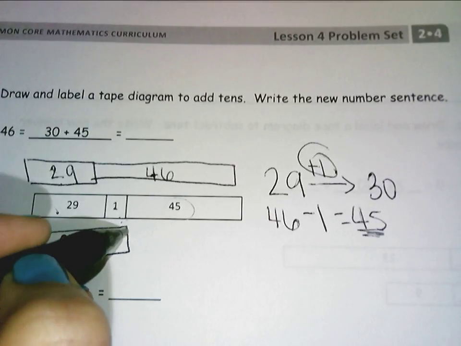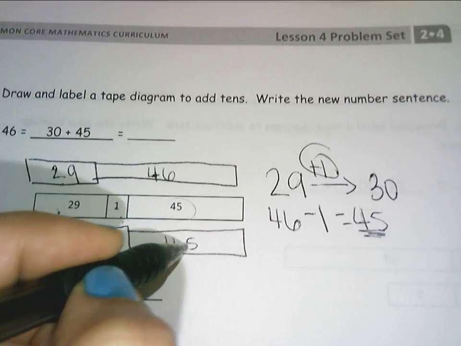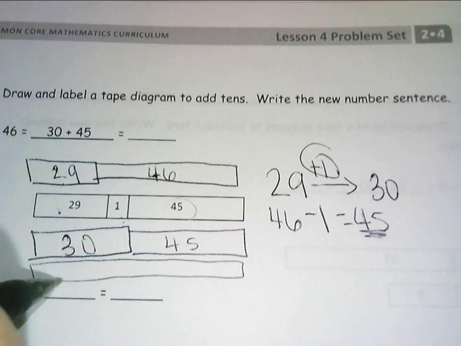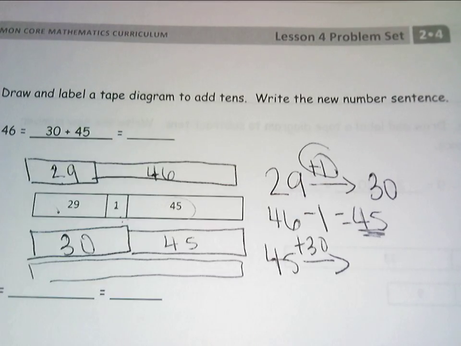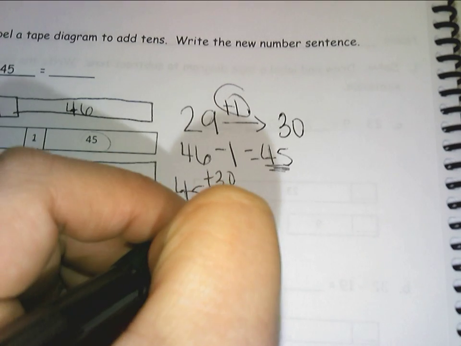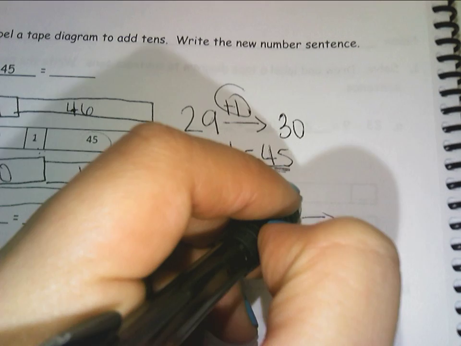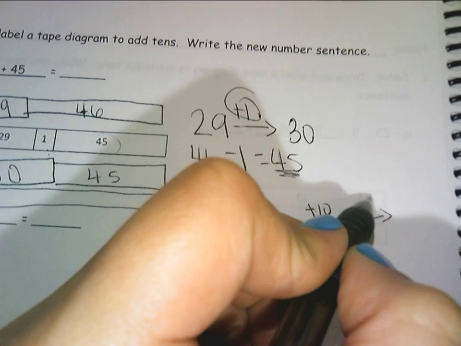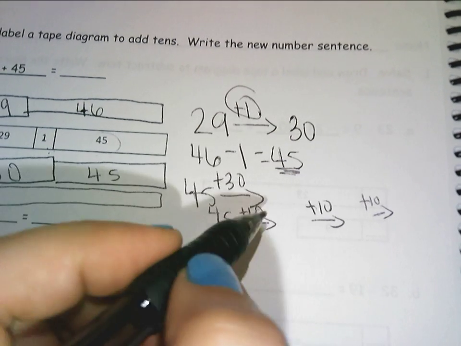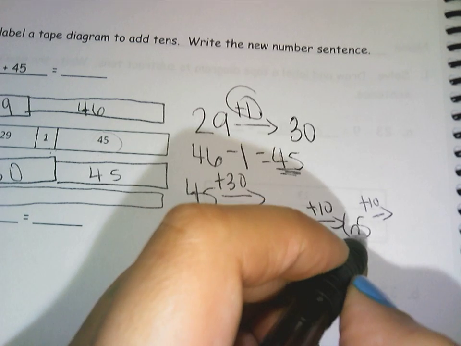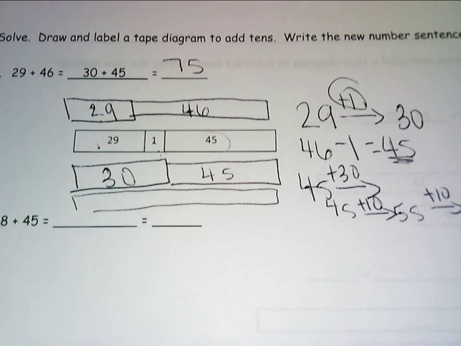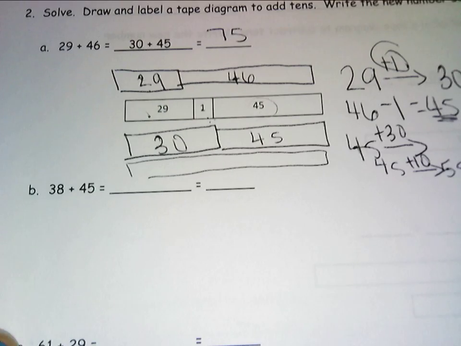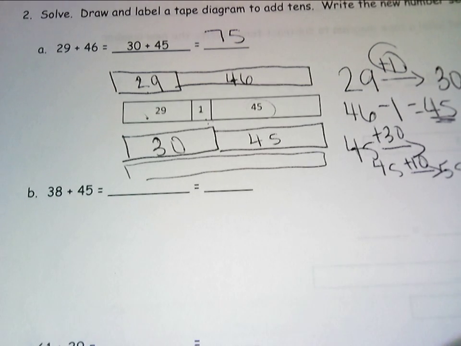This would be 30, this would be 45, and then you need to show the whole. So you could do 45 plus 3 groups of 10 because it's plus 30. Okay? So it's 45, 55, 65, 75. The answer is 75. Okay? So that's how you do that. So for the rest of the problems, I need to see all of this work. Okay? Because that's showing me that you know the steps.